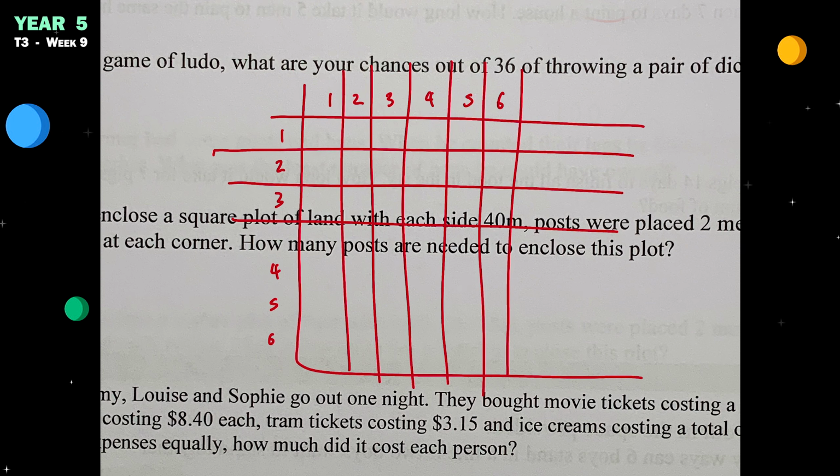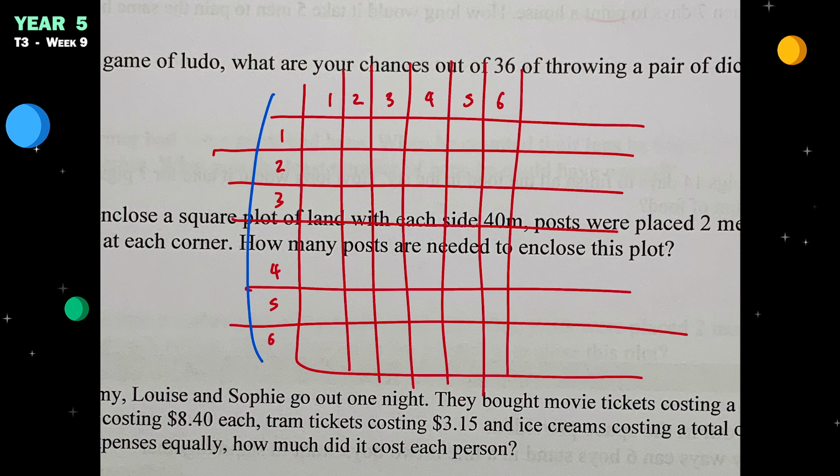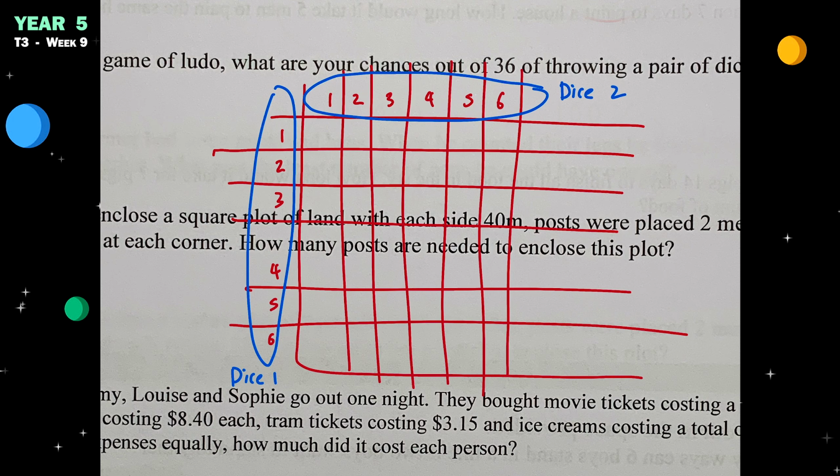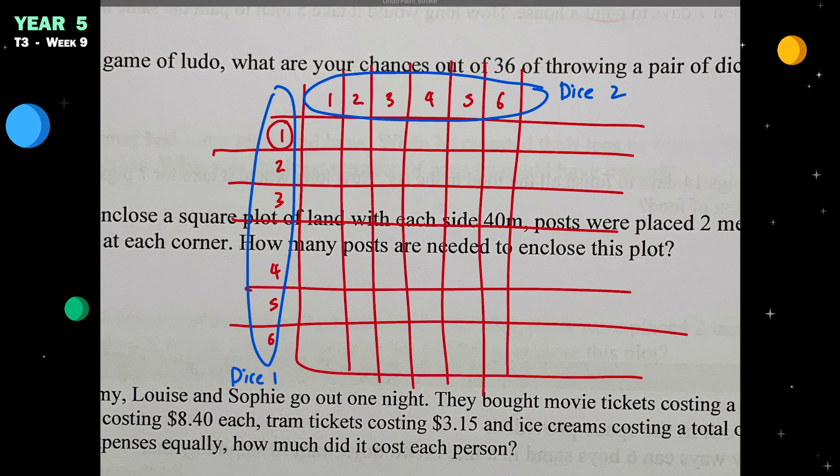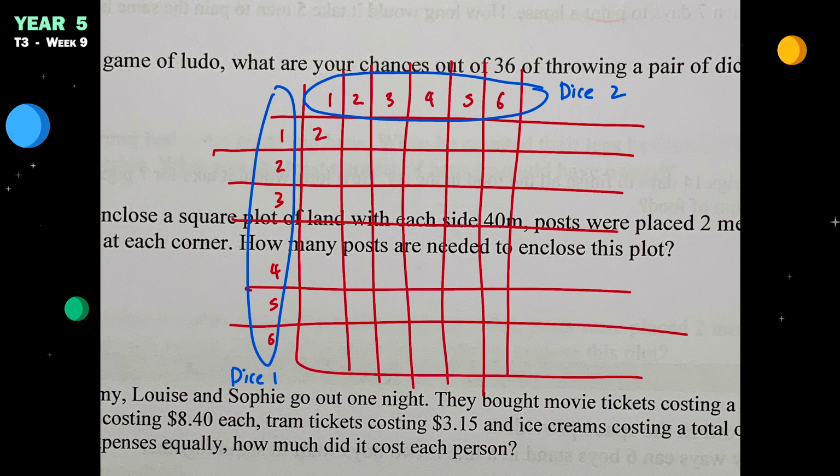Okay, so imagine this is your dice 1. I'll just show you real quick. This is your dice 1, and this is your dice 2. Okay, if dice 1 had a 1 and dice 2 had a 1, what's the total? The total is 2, so we put that in the table there.